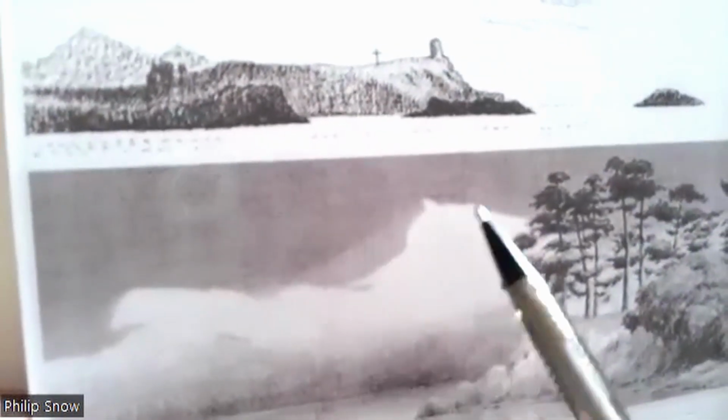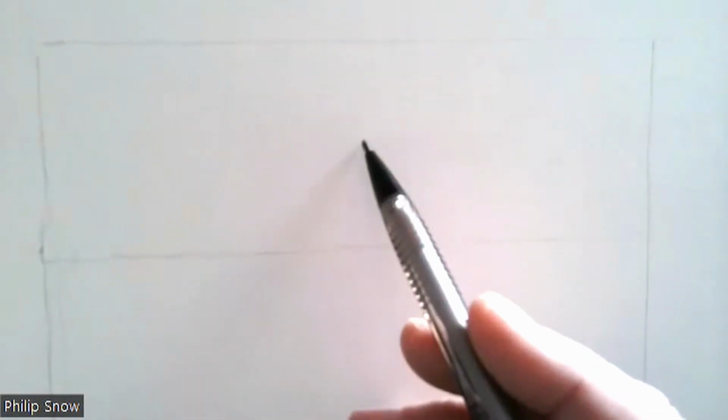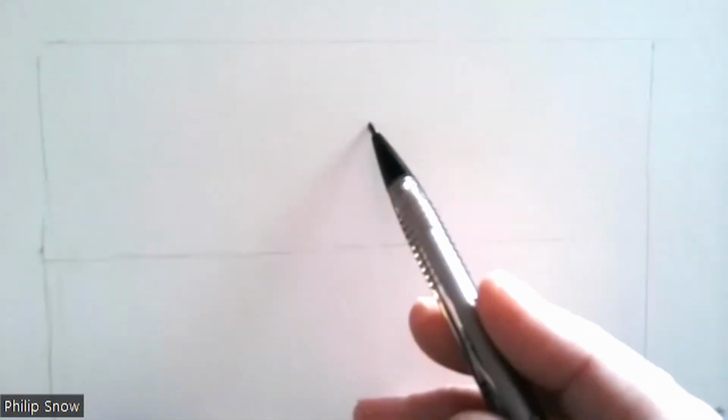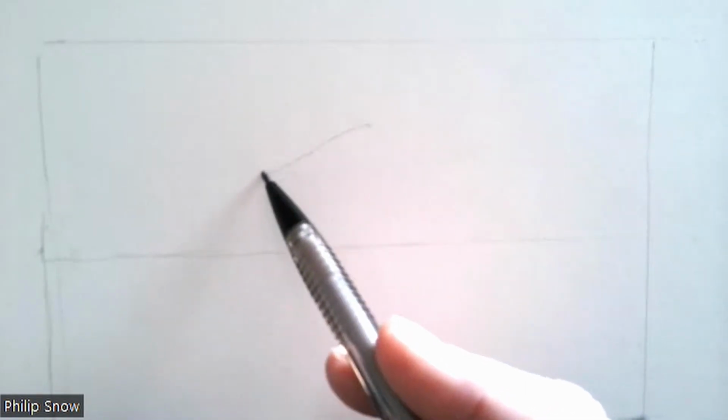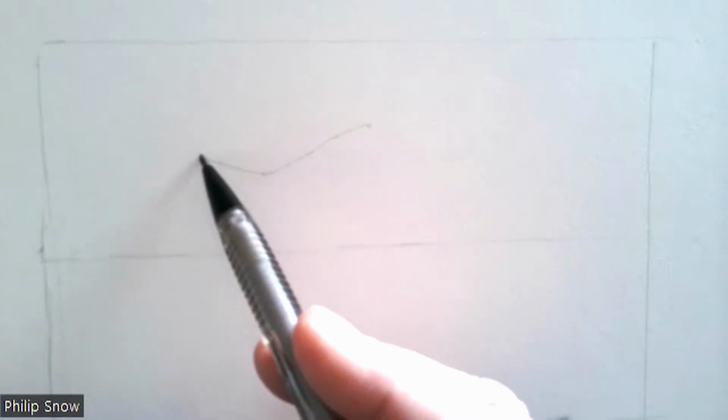And now the line of hills, if you look at, you see the shadows are quite strong on these because the hills are covered in snow. And we've basically got two peaks. So we want one about here. And then a smaller one. Down there.